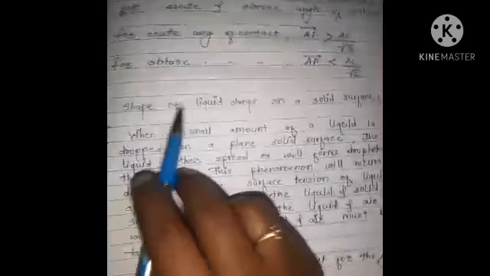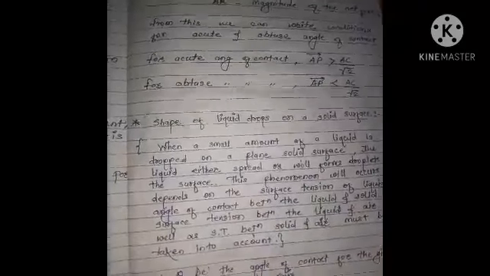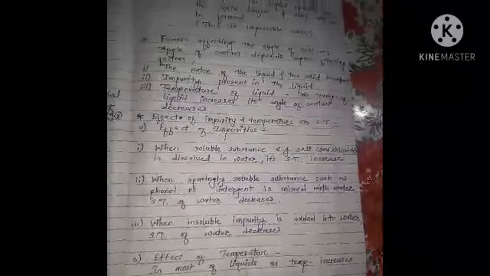So this was about the shapes of liquid drops on solid surfaces and different cases, factors affecting the angle of contact, and factors affecting surface tension.